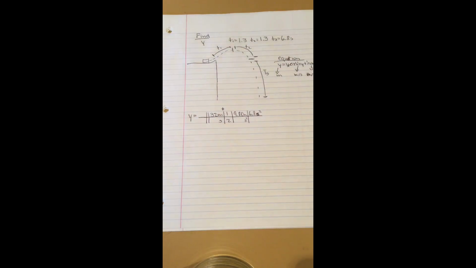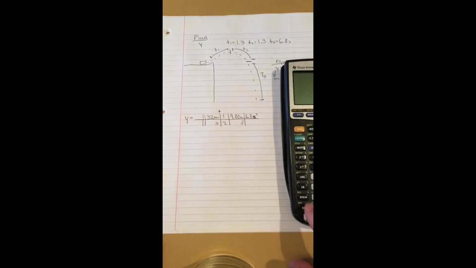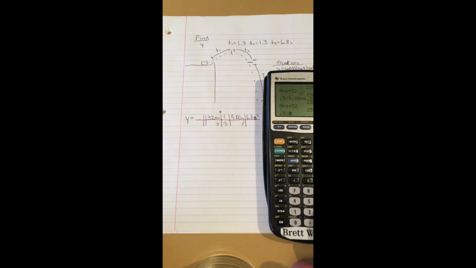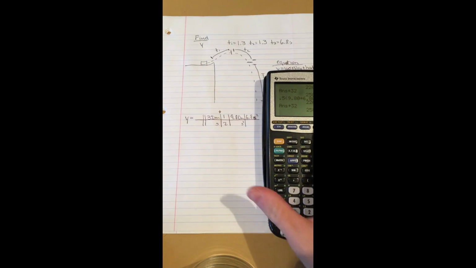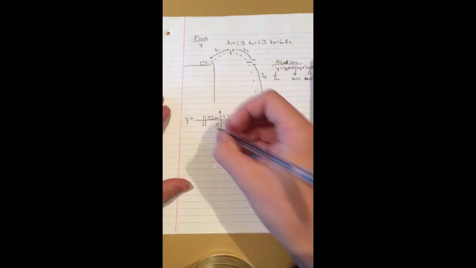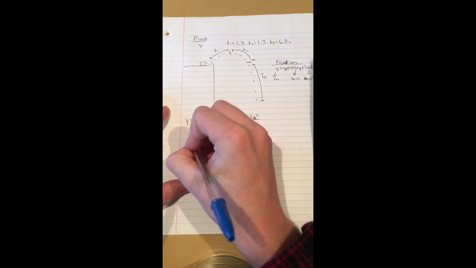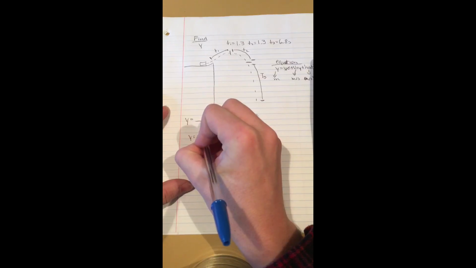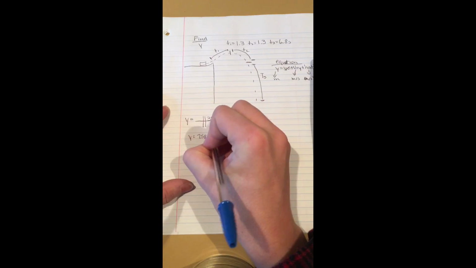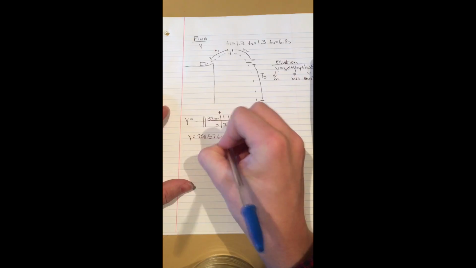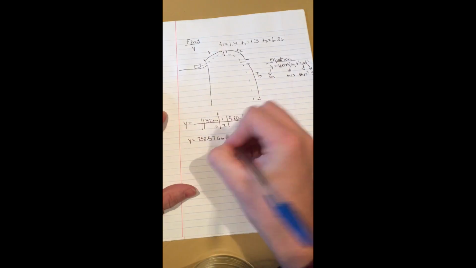Now let's plug this into the calculator and see what we get. The answer we get is y equals 258.576 meters. Now let's plug in this equation.